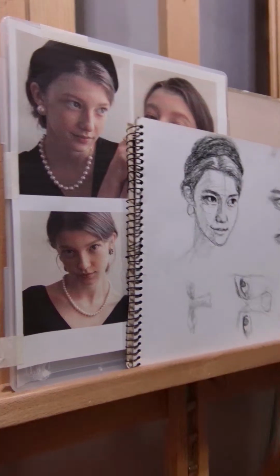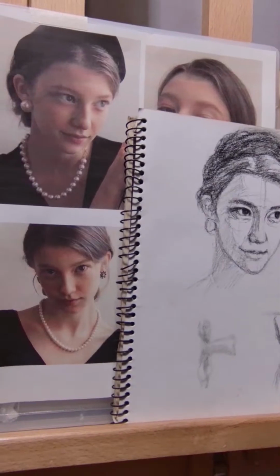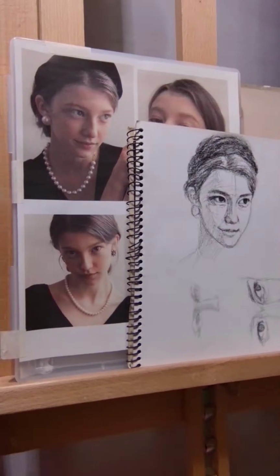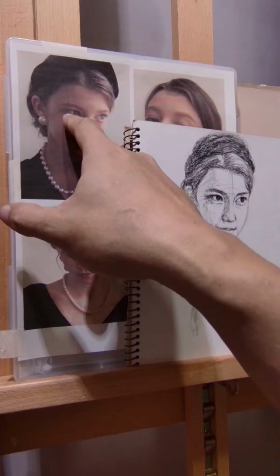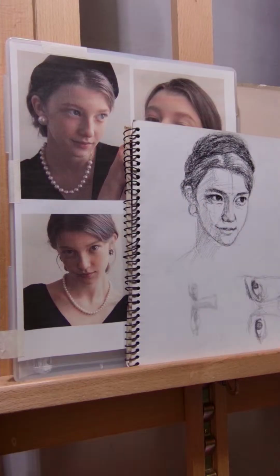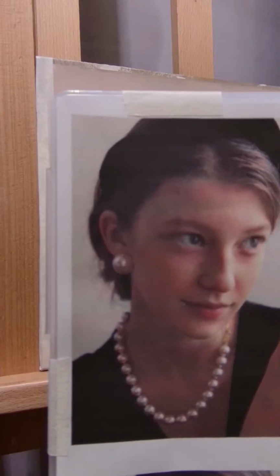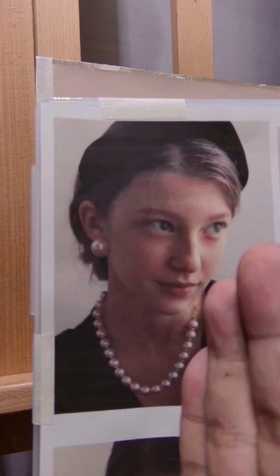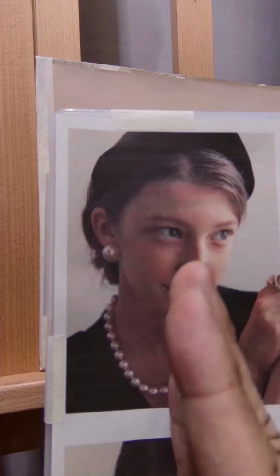The difficulty that I had making this was that I wasn't looking at the angles. Look at this, her eyes. Her face is tilted a little bit, right?